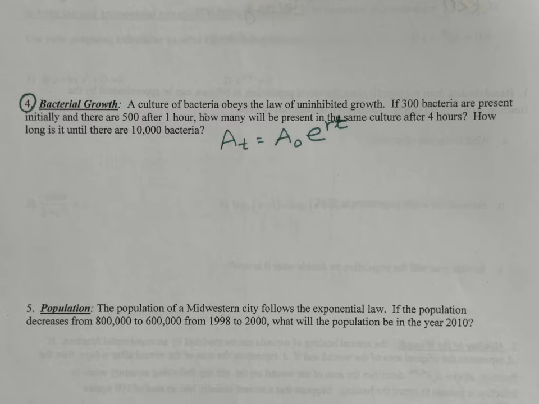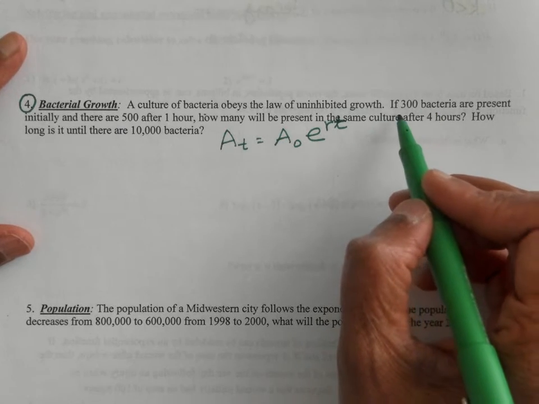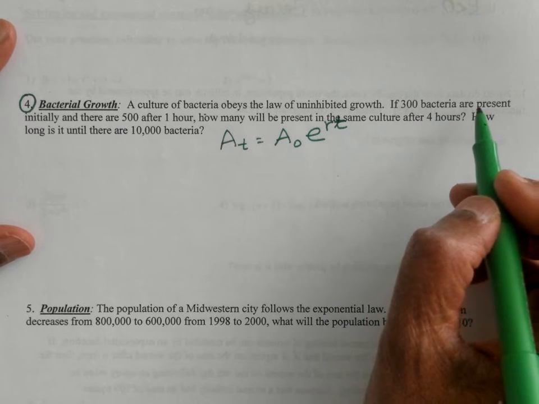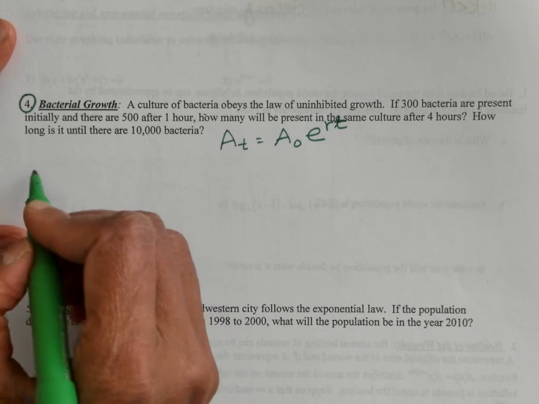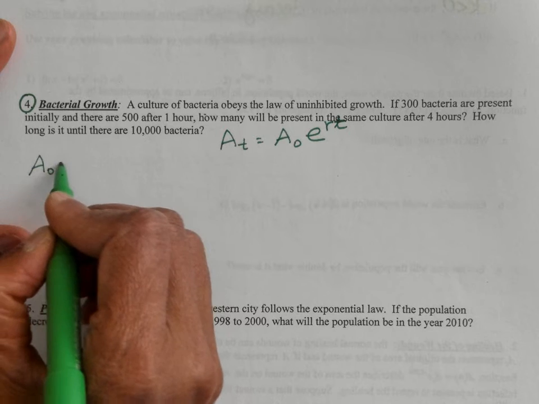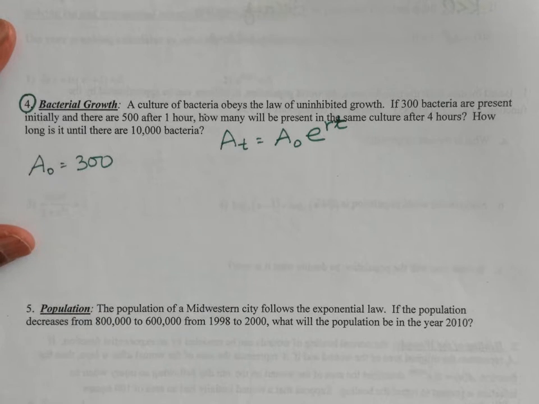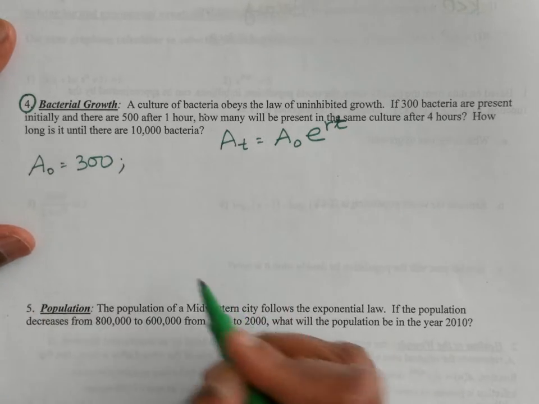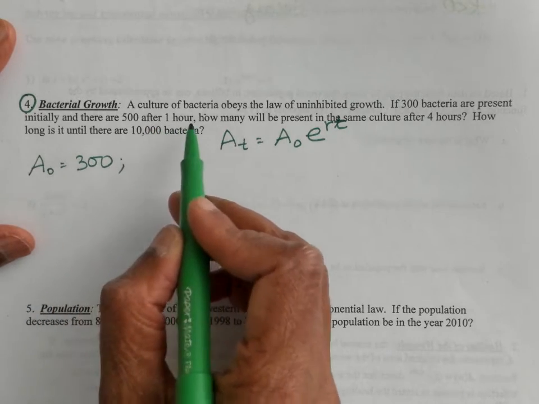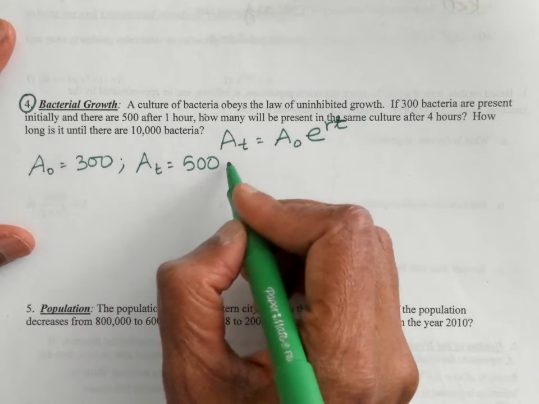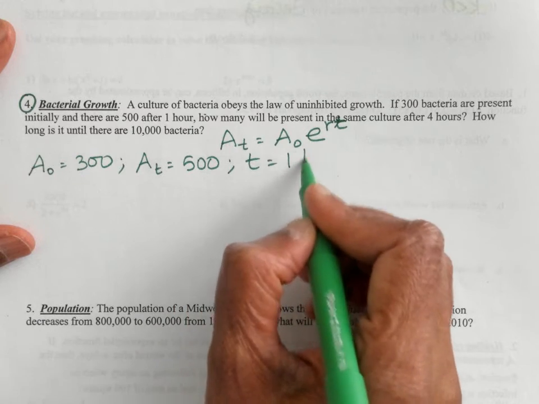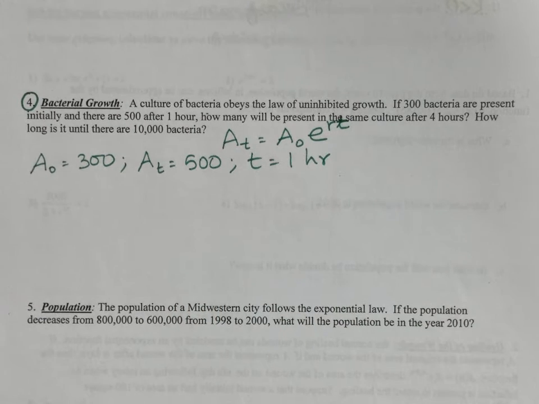And let's see in this formula, what are they giving us, what are they asking us. If 300 bacteria are present initially, so 300 is what, guys? 300 bacteria is present initially. A0, that's the initial amount. Everybody good? There are 500 bacteria after 1 hour. My final amount is 500 when the time is 1 hour. This is the information they're giving us.